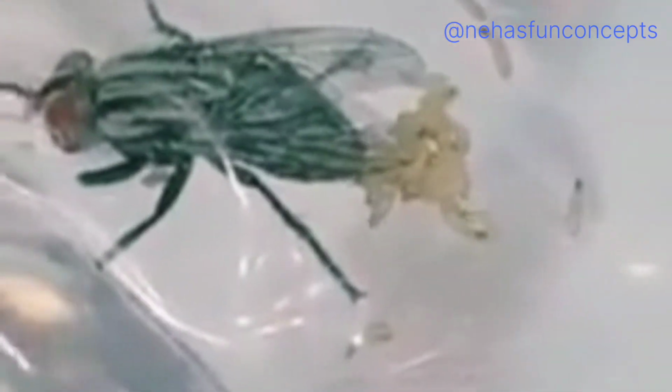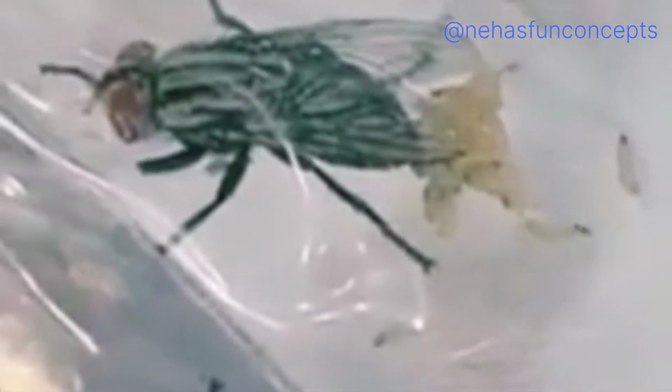And when the humans consume such infected food or water, diseases like diarrhea, cholera and jaundice are spread by the houseflies. That is why it is always advisable never to eat uncovered food, as it is likely to have germs in it. As you can see here in the clipping, how the housefly is excreting the germs out of its body.